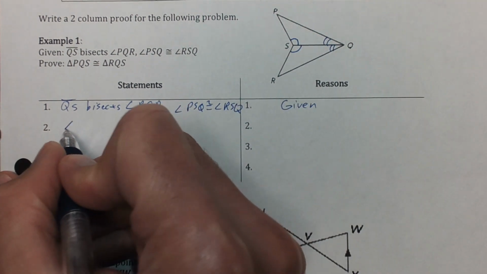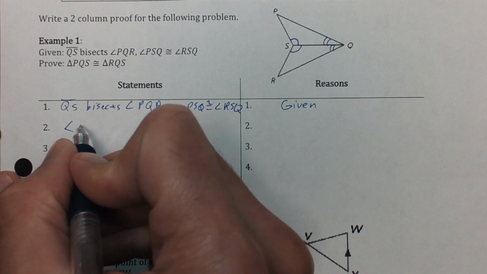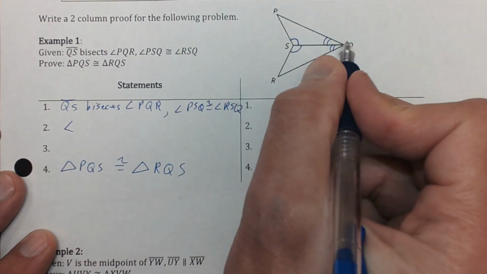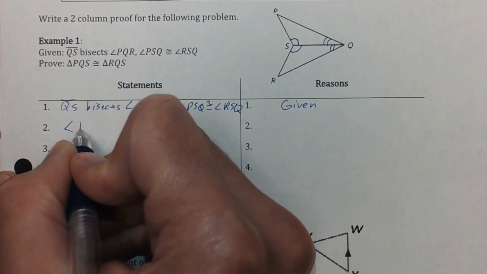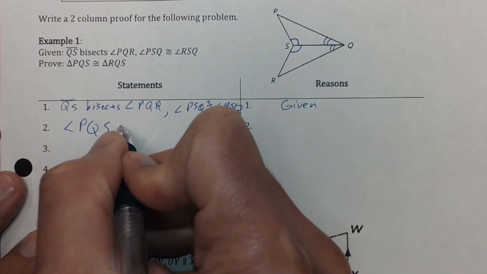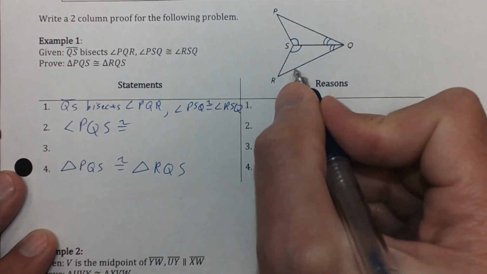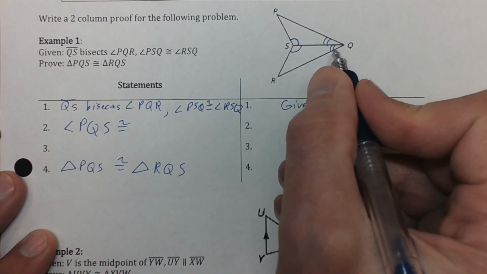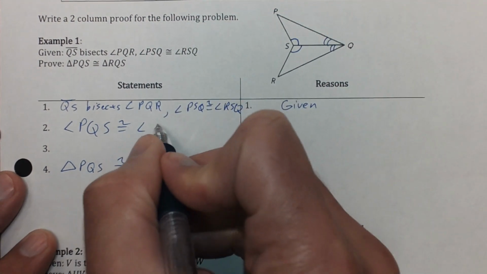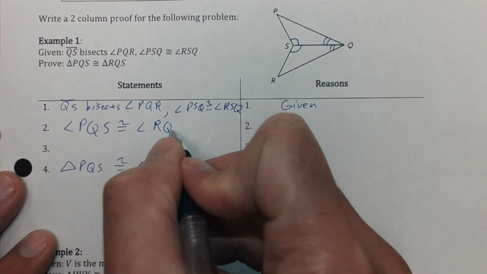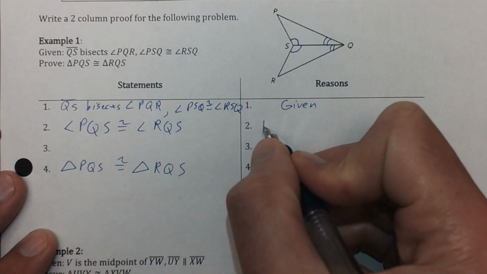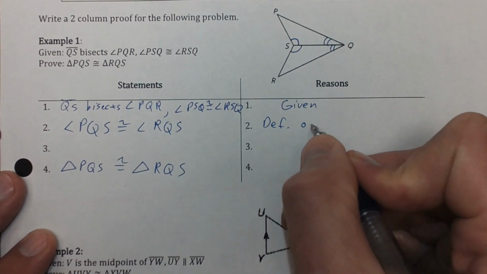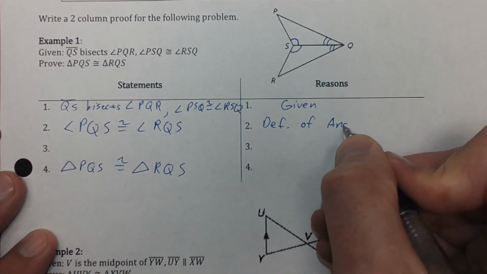So I need to go ahead and make sure that's included in my proof. So angle PQS is congruent to the other one, and that's angle RQS. And how do I know that? That's from the definition of angle bisector.